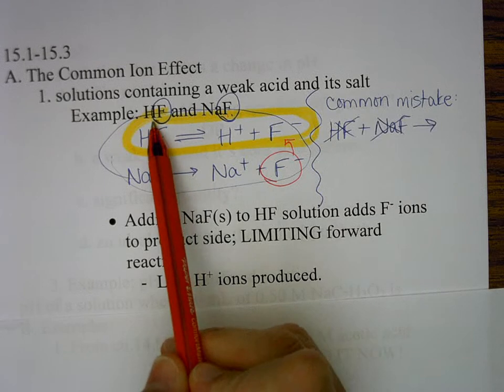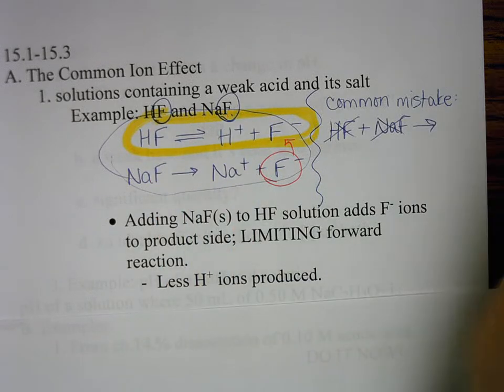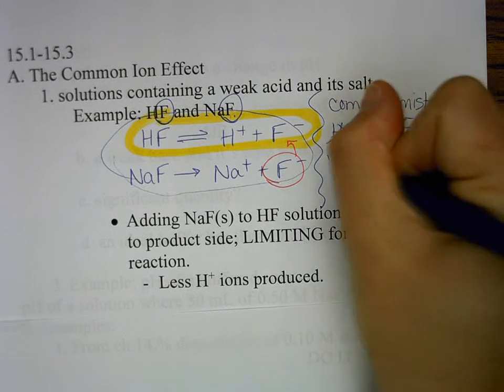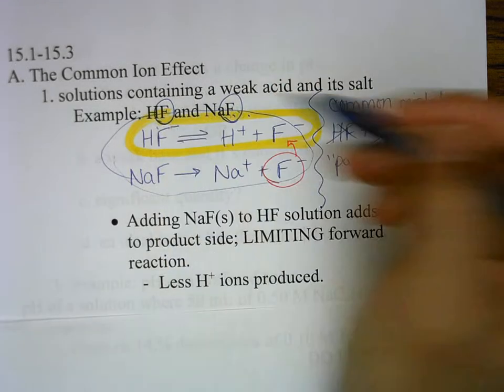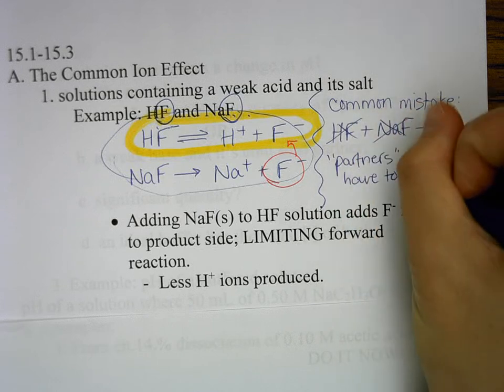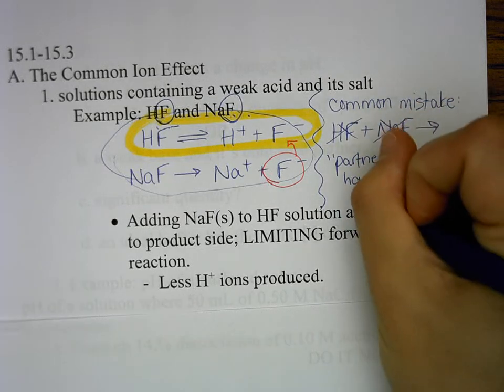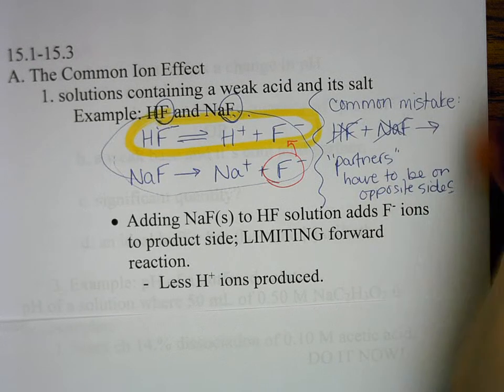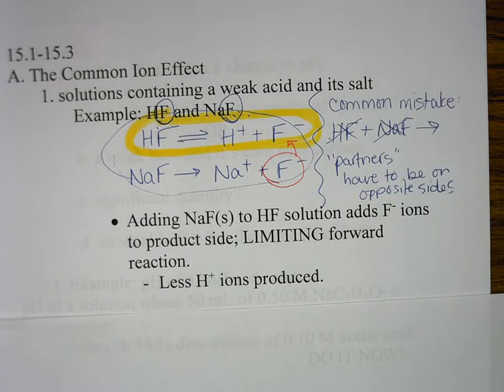So you don't write them together as products. These two things, hydrofluoric acid and sodium fluoride, sometimes they refer to them as being partners because they have the same ion. Partners have to be on opposite sides. They can't be on the same side of the equation. They both can't be reactants. So just don't add them together.